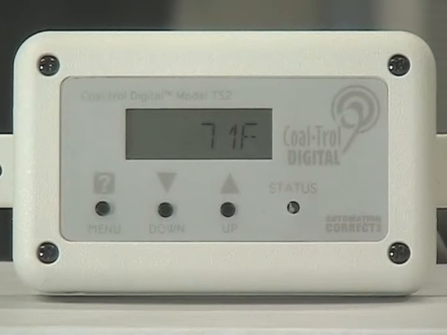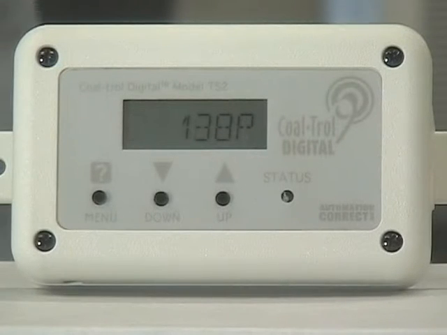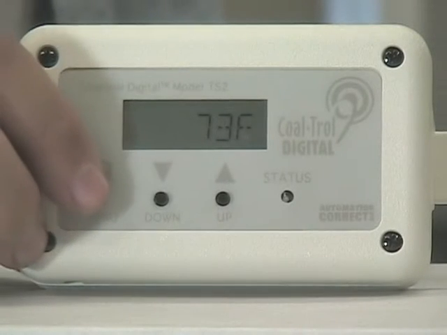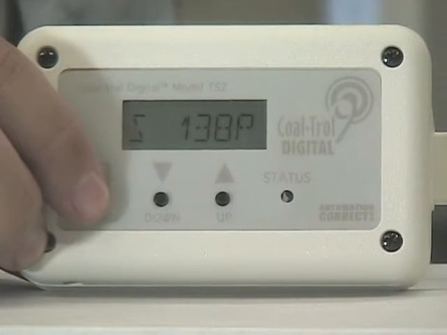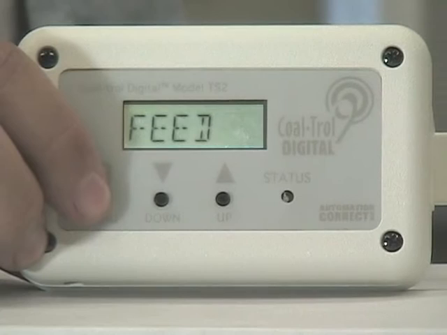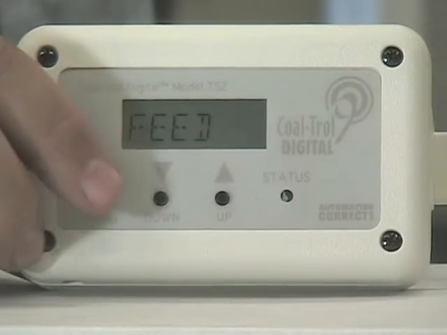Please read your Coal-Trol digital TS2 user's manual for more information, or call your dealer for help. Press and hold the menu button for 5 seconds to access the extended operations menu. Upon entering this menu, the display will show the word Feed. This is the menu item for entering the pre-feed or force feed mode.